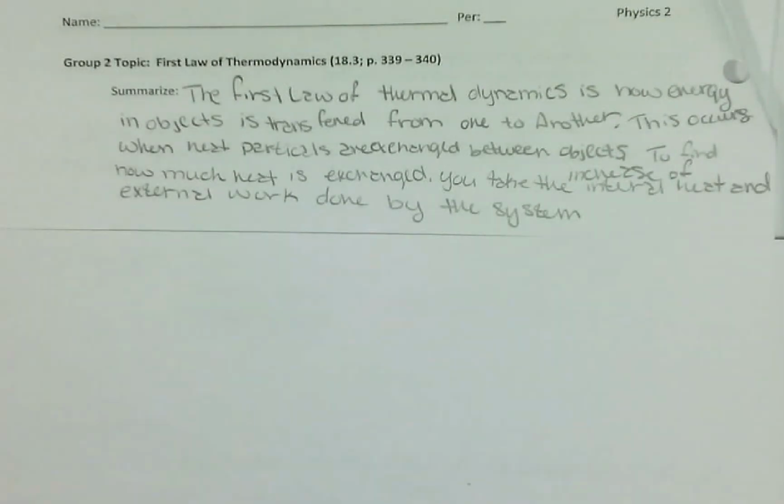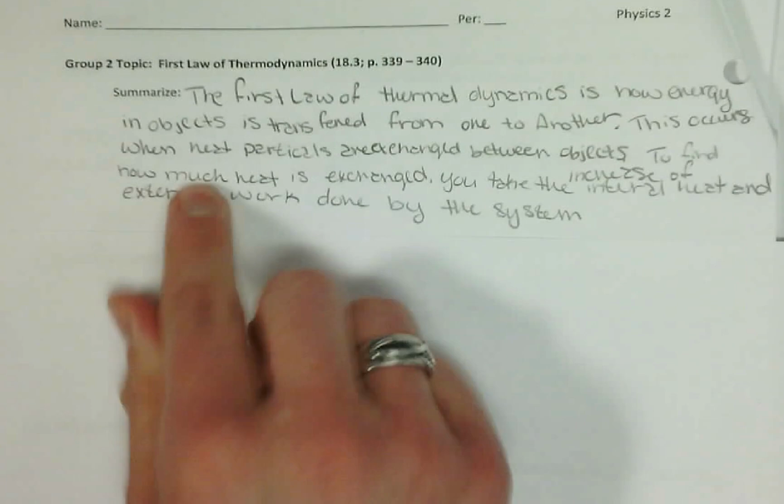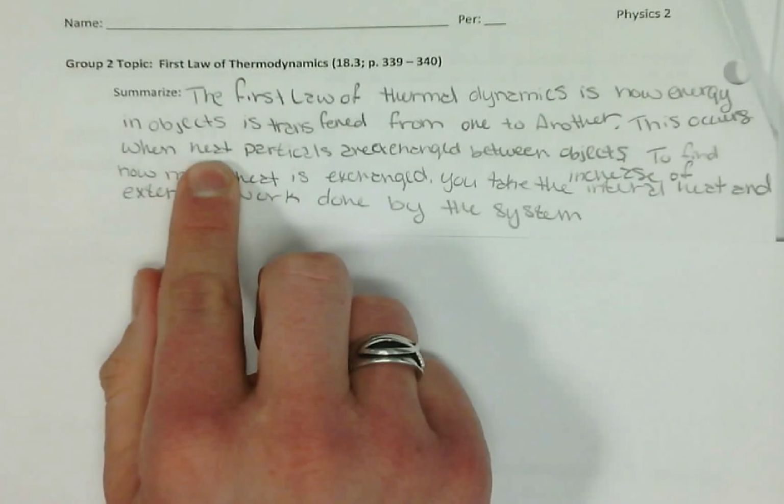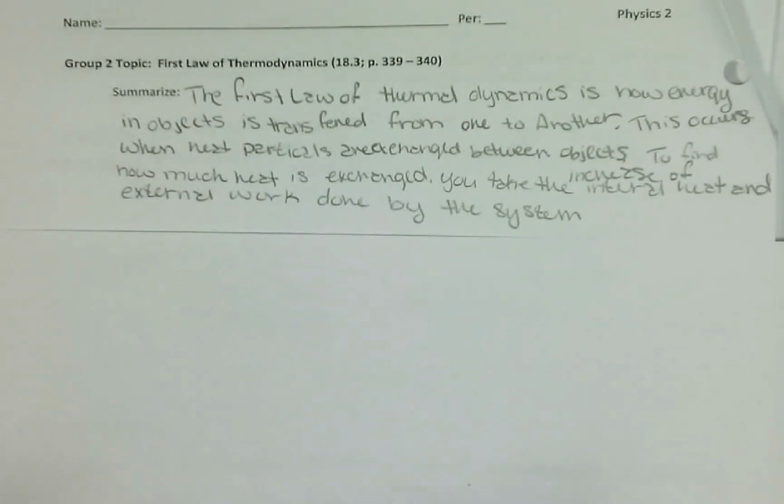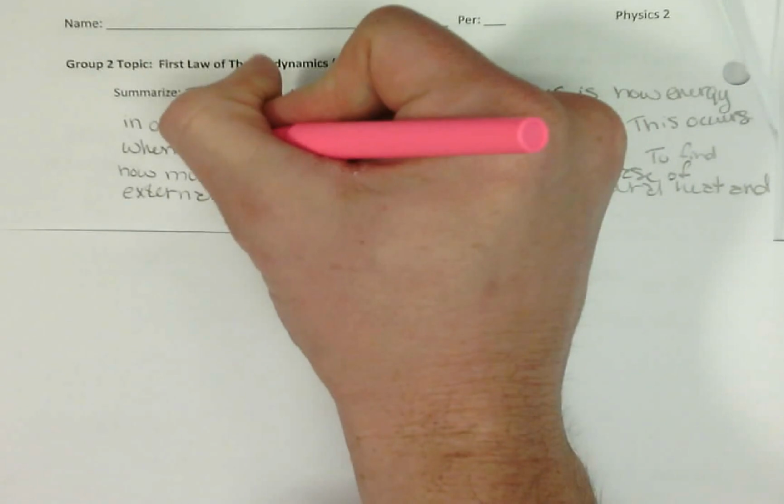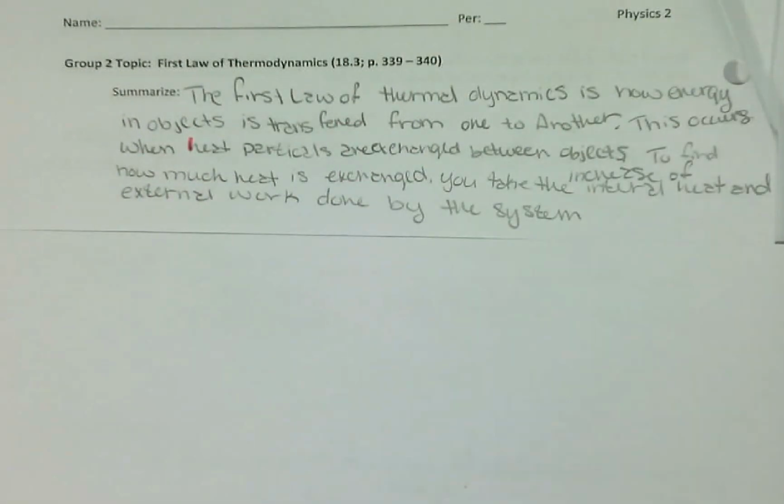This is the first law of thermodynamics. The first law of thermodynamics is how energy in objects is transferred from one to another. This occurs when, what's that word? Heat. Heat exchanges between objects.